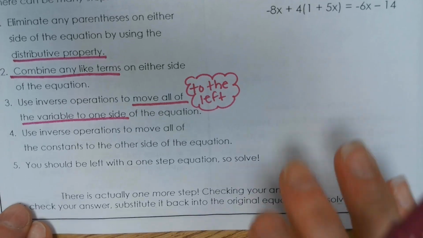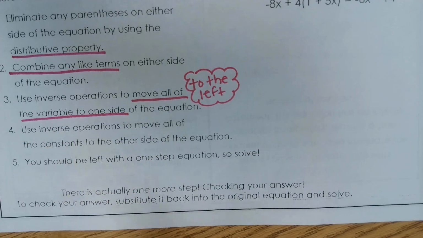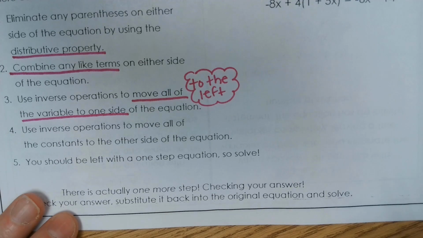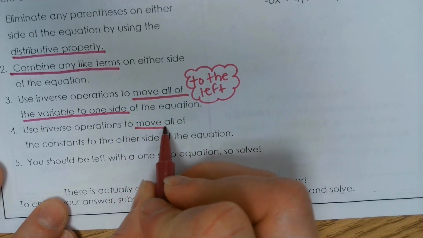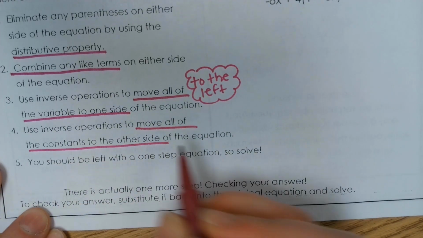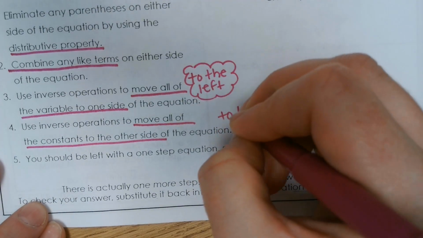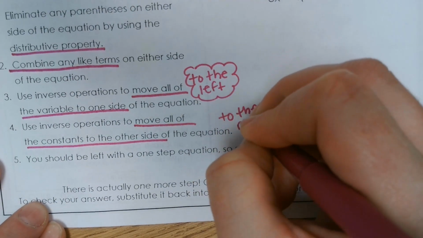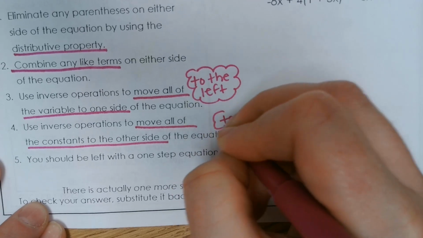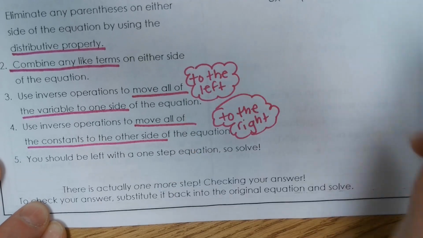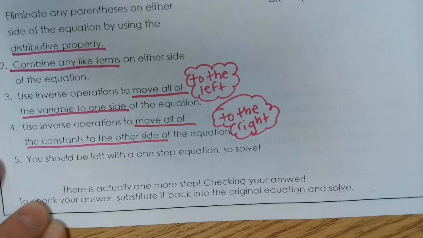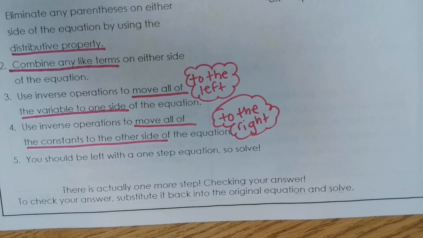Yeah. Oh, okay. All right, number 4 says use inverse operations to move all the constants. So write that. Move all of the constants to the other side. So we're going to move those to the right. Don't make this too big because we're going to have to work this problem out. So variables left, constants right.